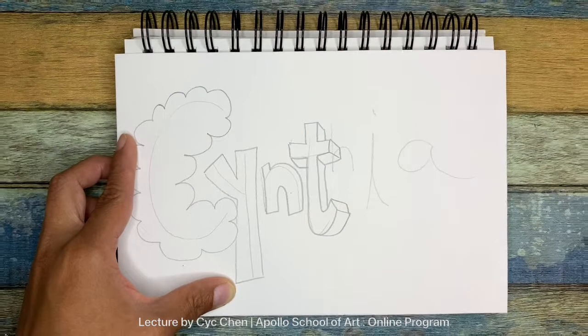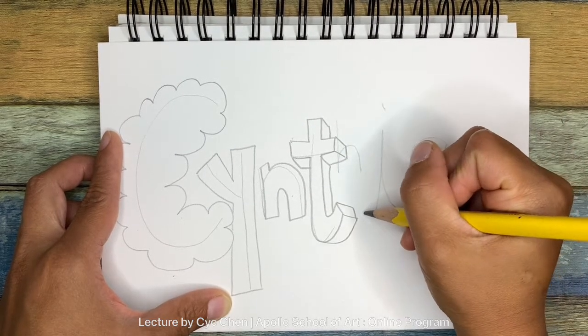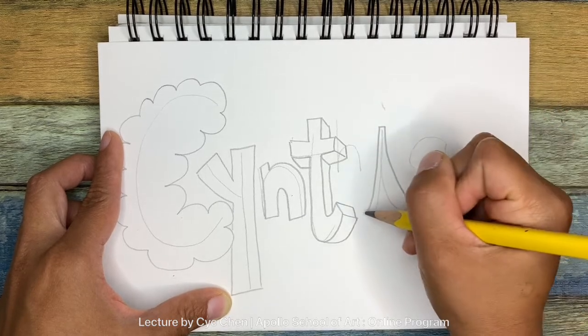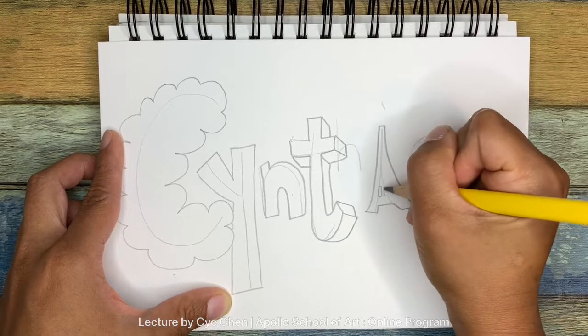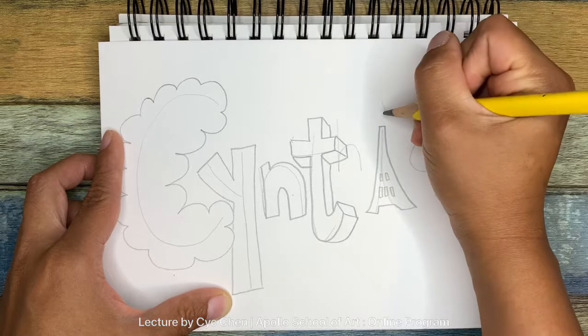You can add your word into any graphics. For example, I want my I to look like a tower, like the Eiffel Tower. See, I can make it look like a tower or candy, as you wish.